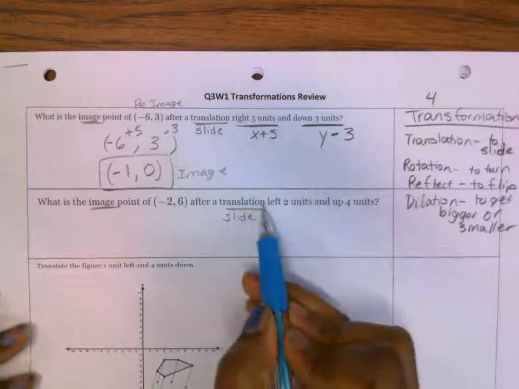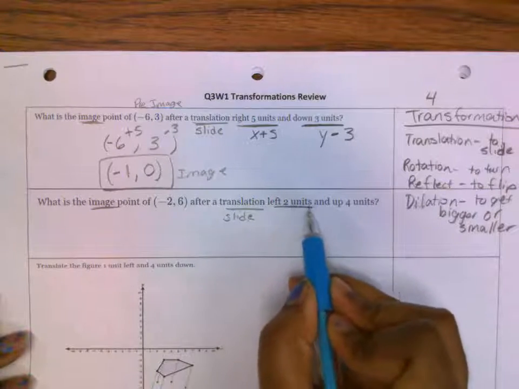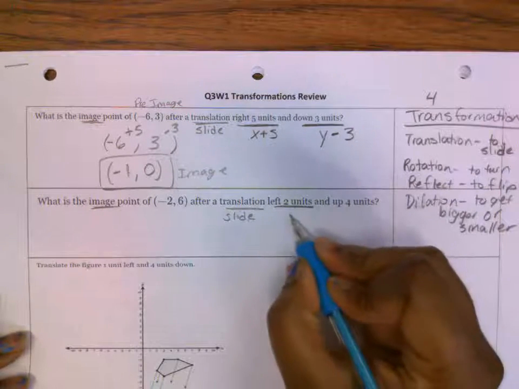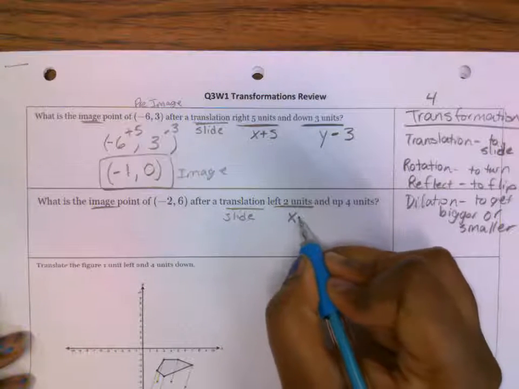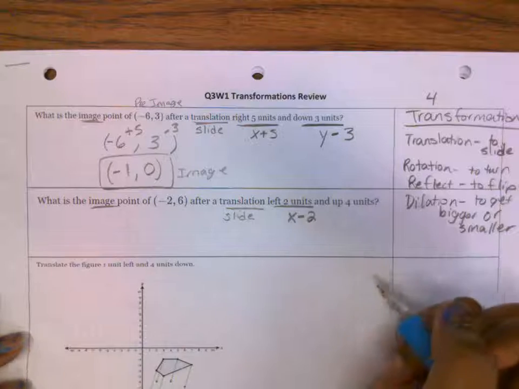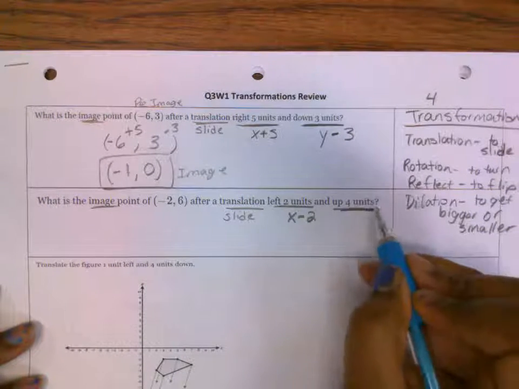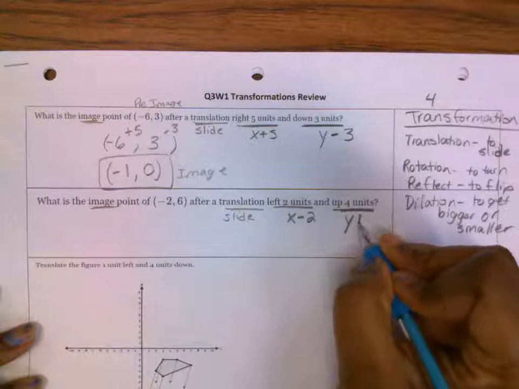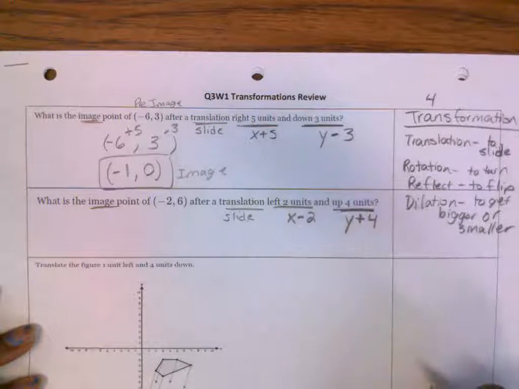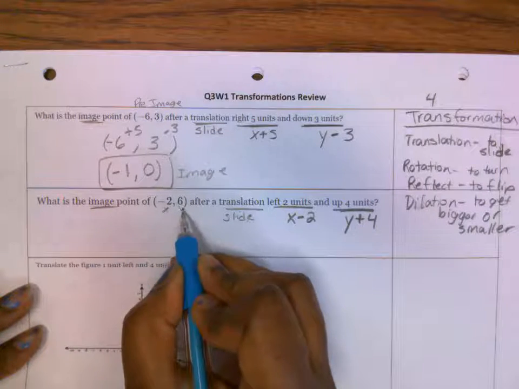Okay, so translation is to slide. And you're doing 2 units to the left. Remember, left and right is talking about the x. Since you're going to the left 2, you're going to subtract 2 from the x coordinate. And up and down is talking about the y. Since it says up 4, you're going to add 4 to the y coordinate. The first number is your x coordinate. The second number is your y coordinate.